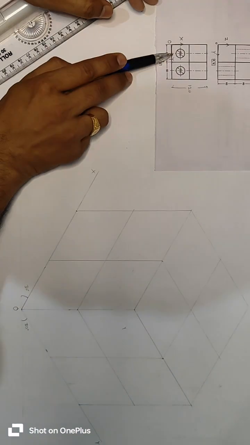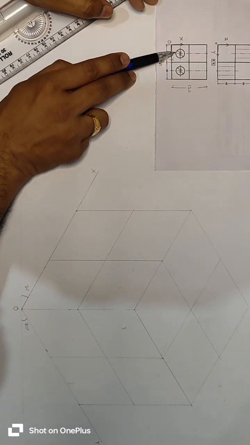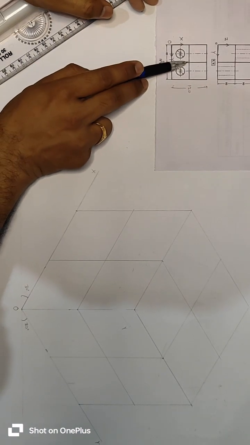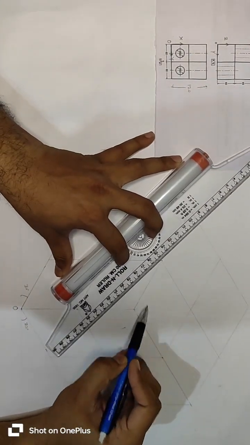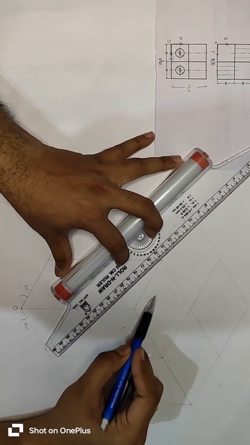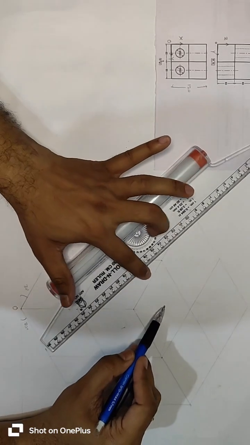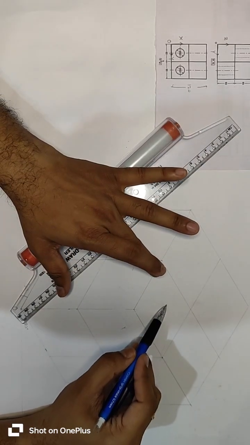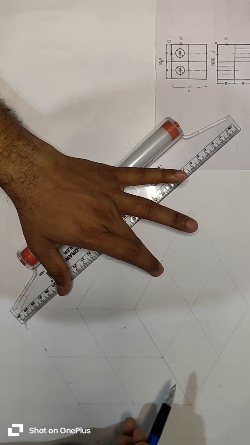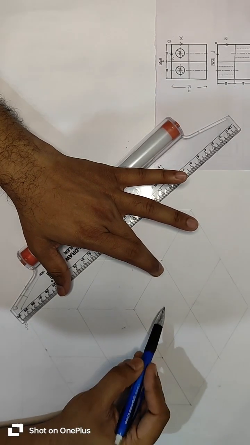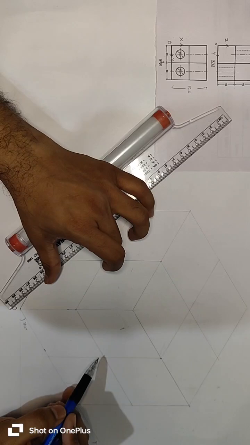Okay, so in top view, suppose this square and this square are separated by this line, it means that this square will be at top and this square will be at bottom, or this square will be at top and this square will be at bottom.